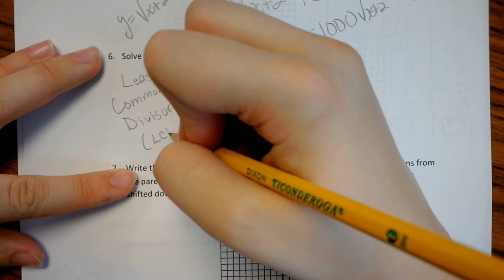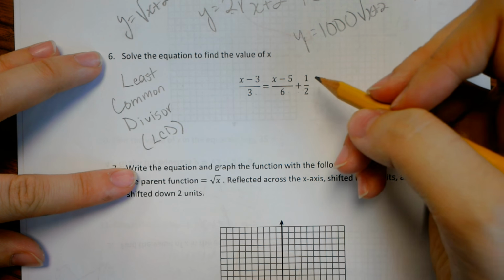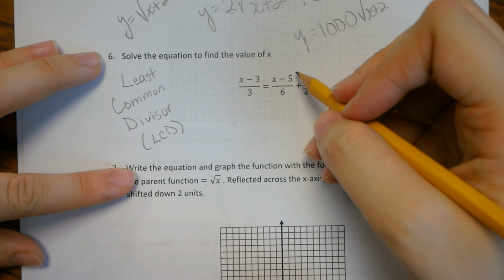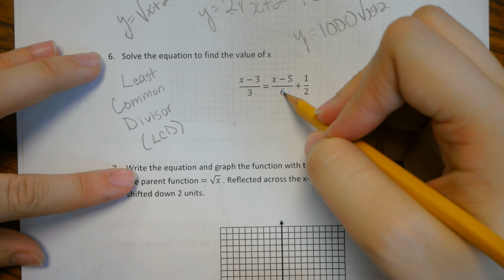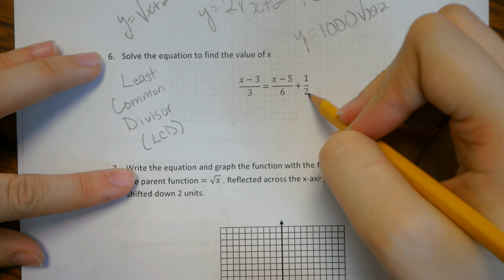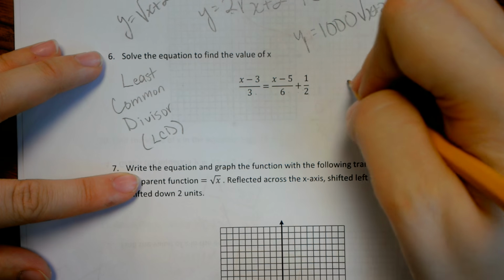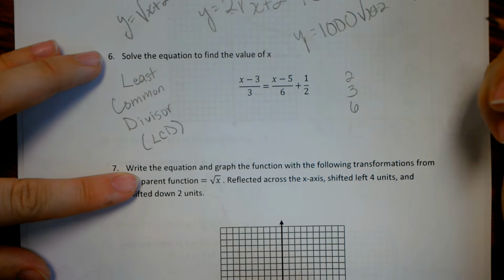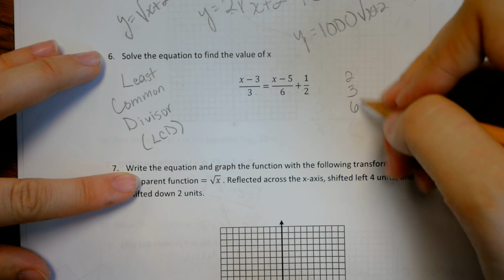The LCD. I have 3, 6, and 2. So 6 is the least common divisor. 2 only has 1 and 2 as a multiple. So I'm just looking at these numbers and trying to find what number will go into each of those.